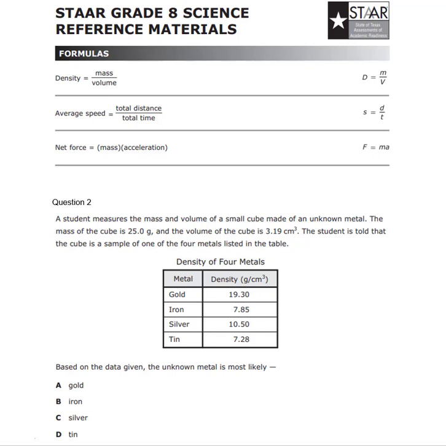Now we're going to take a look at question 2. This is another question from the 8th grade science STAR test. At the top of your question, you have this document that is called reference materials. At the beginning of all of your STAR test, you may have a reference page with bits of information that can help you throughout the test. So for this particular test, you are given some formulas for density, average speed, and net force.